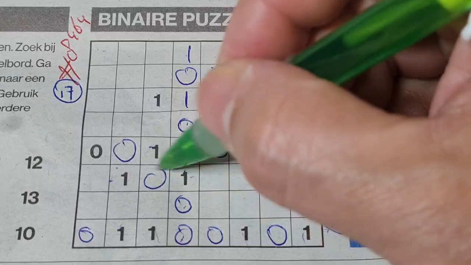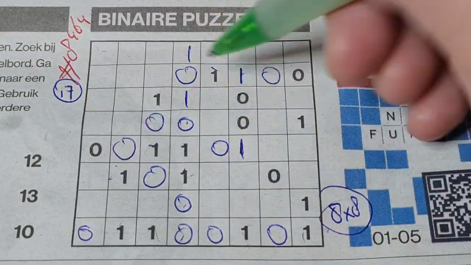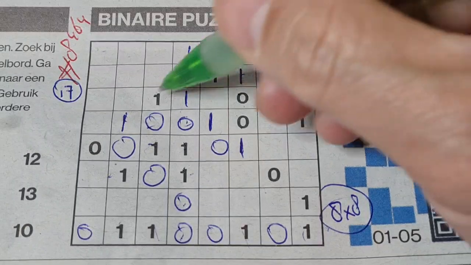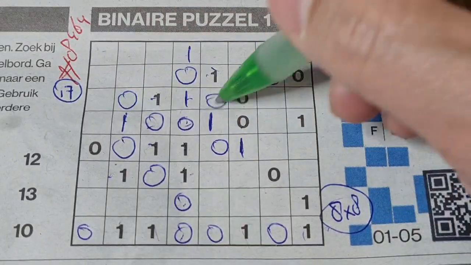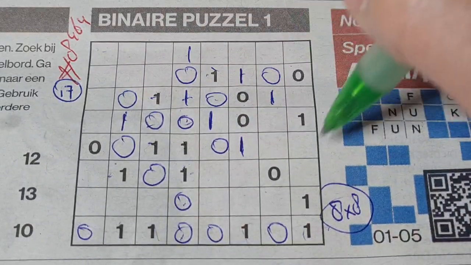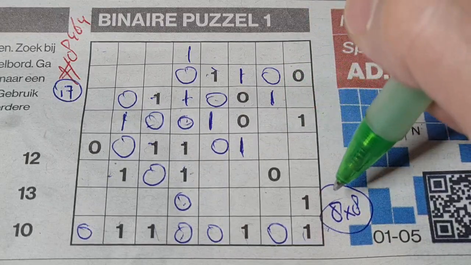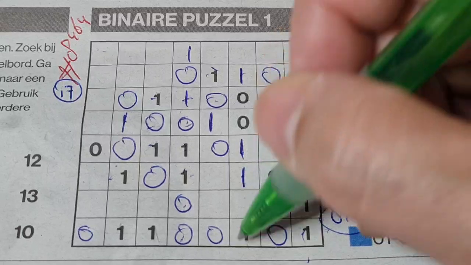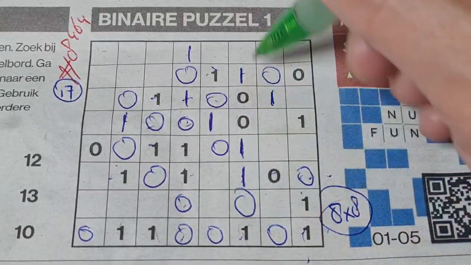Between the ones comes a zero, between the ones comes a zero. Double zero, here one, there one. Double one, here no, there no. Double zero, here one, there one. Then double one, here no, there no. Double zero, here one, there one. 4 ones we have here, so the rest are zeros.